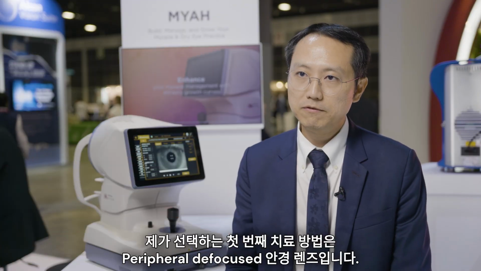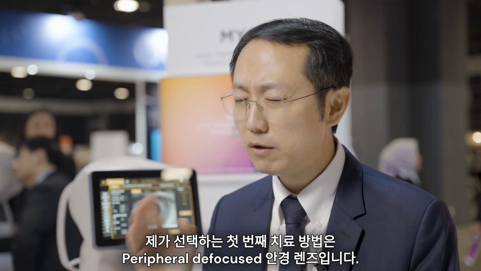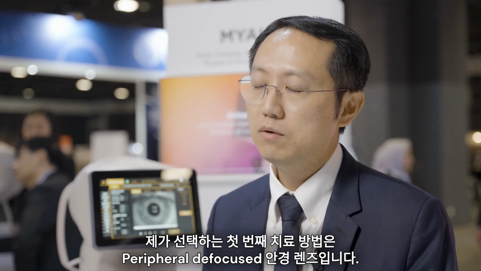The first line of treatment for me personally is still peripheral defocus spectacle lenses. So for these patients, we can monitor their baseline response in pupillary response, and then on subsequent follow-up, if there is progression in the axial length, we can decide whether we want to add atropine eye drop. We can base it on the pupillary response and look at whether there is a huge increase in pupillary reaction or there is none. If there is none, then we can increase the dosage further.